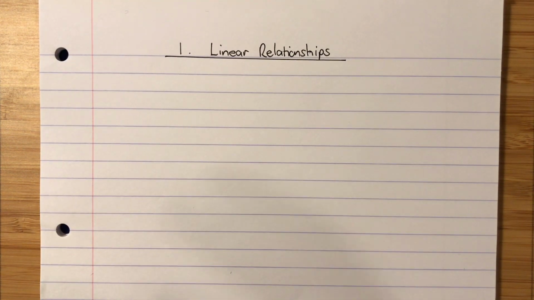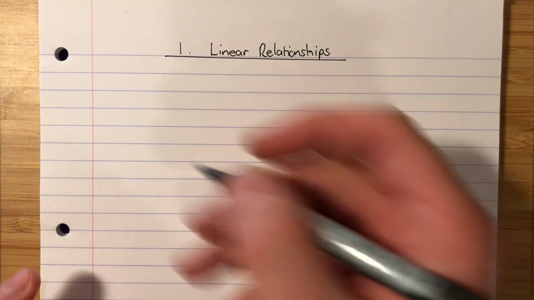Now, this topic has a lot in common with the straight line topic at National 5, which makes it a particularly nice place to start the course. There's an expectation that you know a lot of the skills already, and I'm going to assume that for the purposes of these videos. So from National 5, you will know this.